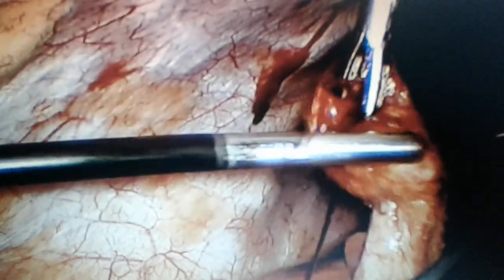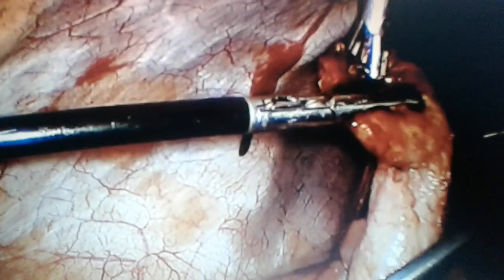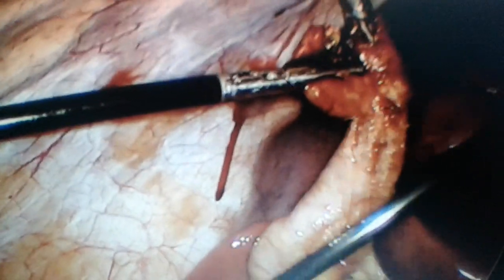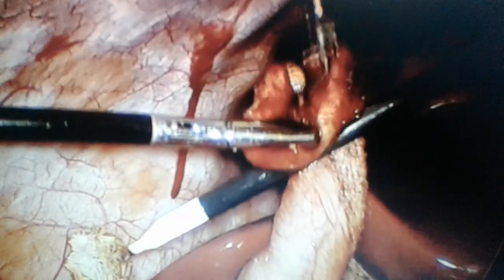So again, without pointing out the mistakes done by the assistant by loosely holding it, the surgeon again has asked the same assistant to hold on, and let's see what happens next.